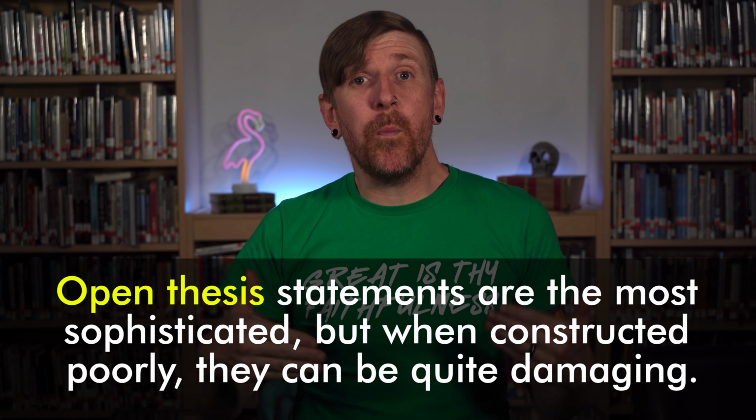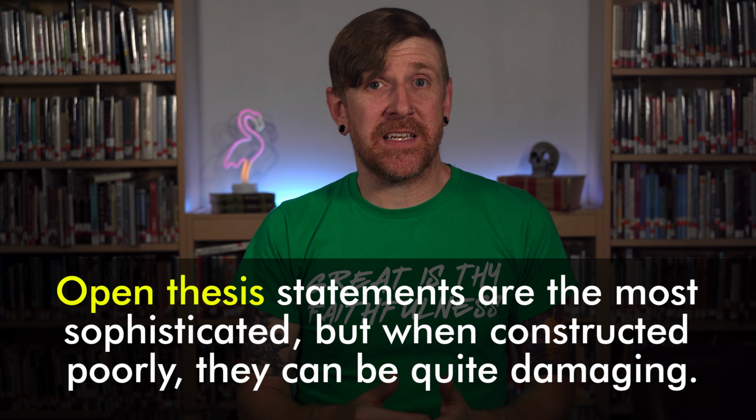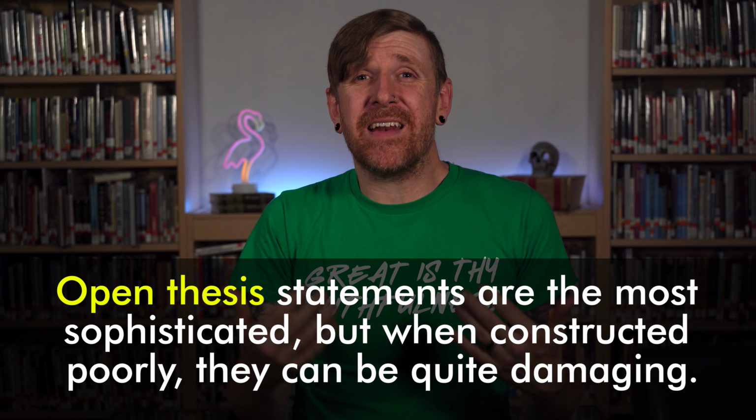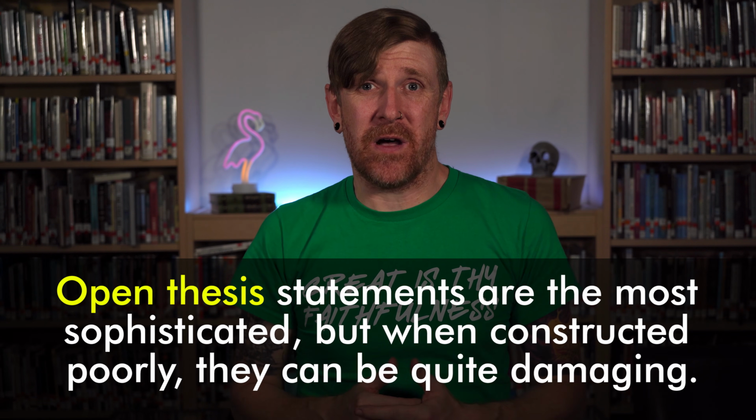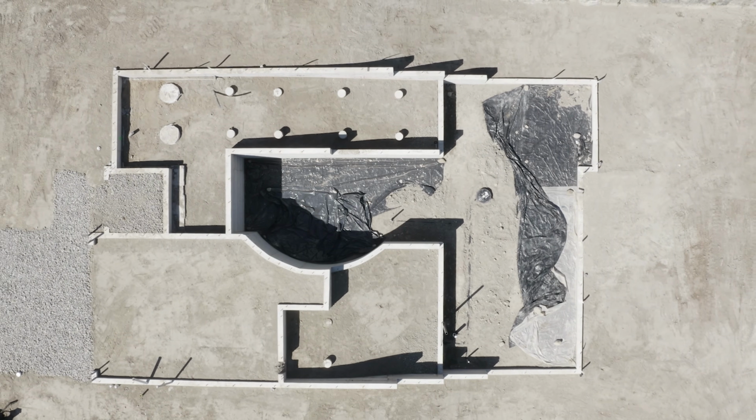This template generates what is called an open thesis, and open thesis statements are the most sophisticated, but when constructed poorly, they can actually be the most damaging as well. My student Allison, however, did originally produce her thesis according to this last template, and I want to share it with you here in just a moment. I used her thesis as the base for all of the other examples that I've included, but here is what she originally produced when responding to the prompt during her timed writing when she was in my class last year.